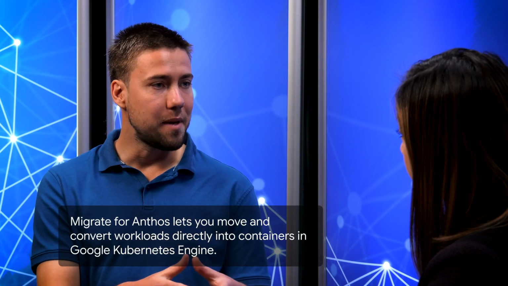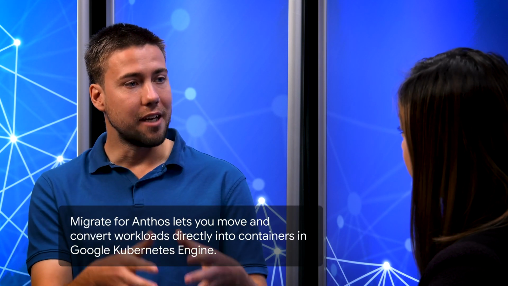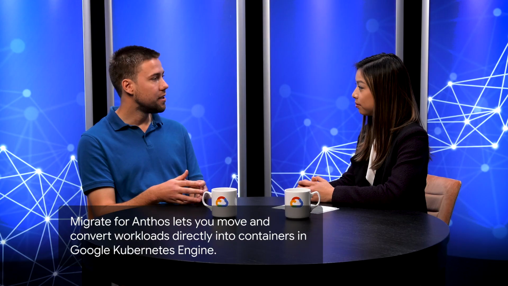The other solution that I mentioned is Anthos Migrate, which allows you to take a VM and convert it to a container and run that container in the cloud. So both solutions allow you to move workloads from on-prem or other cloud providers to Google Cloud. So when would you use one over the other then? The two solutions are different in what kind of use case they support.